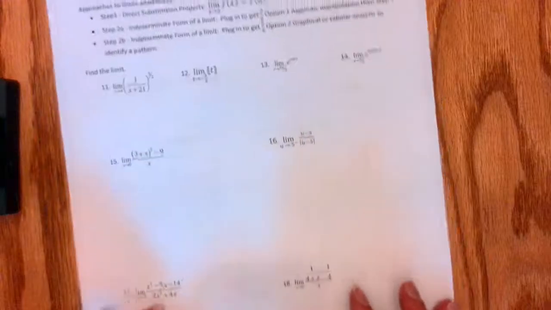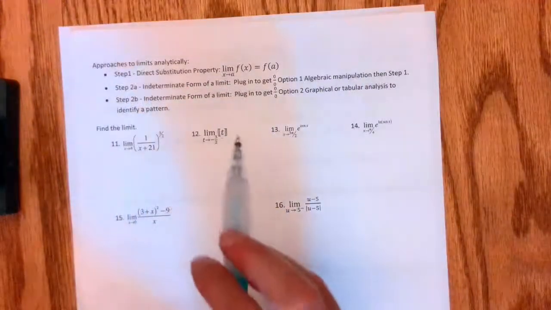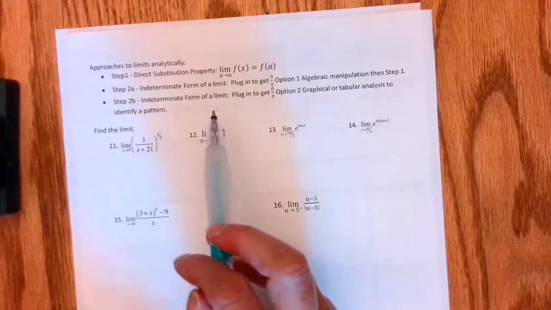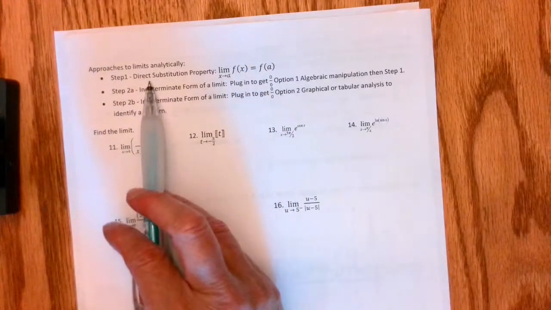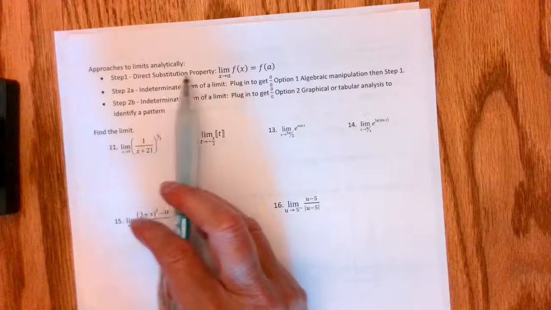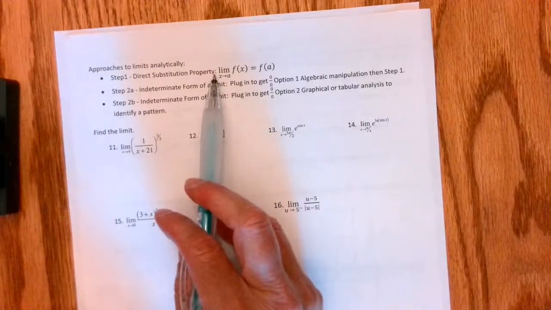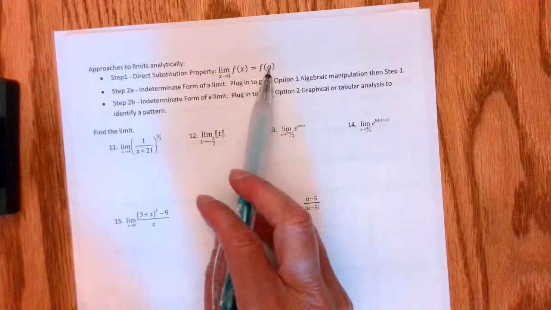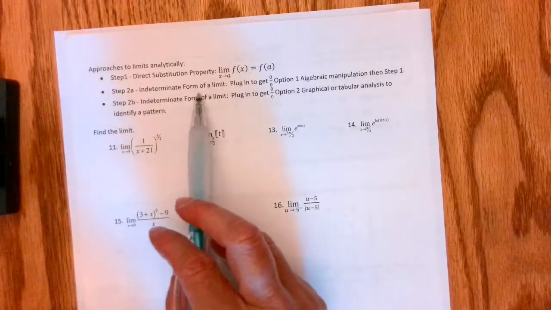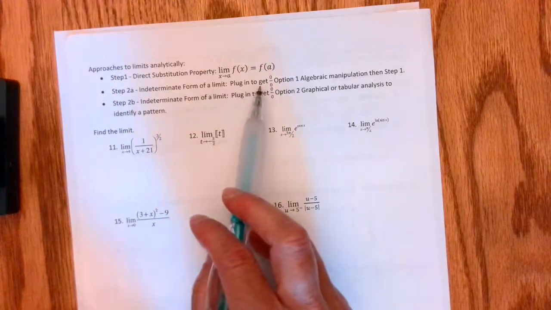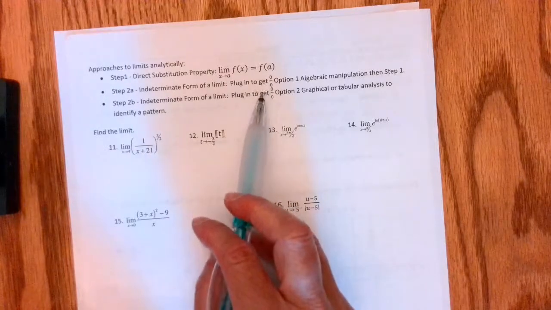Limits analytically. What happens for limits analytically is we have some different approaches. The first is direct substitution. If you can plug in the number a and you get a value for your limit, you're good to go. If I have an indeterminate form, that means you're plugging in and you get a 0/0.